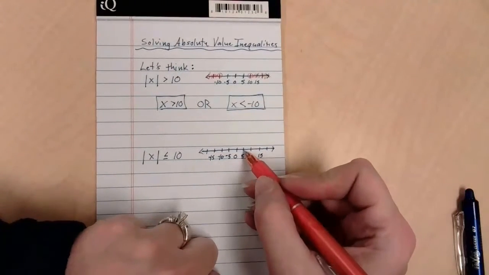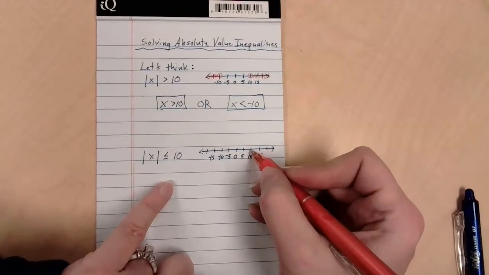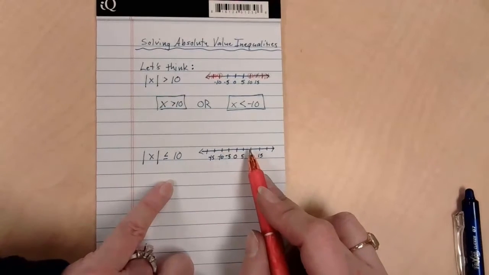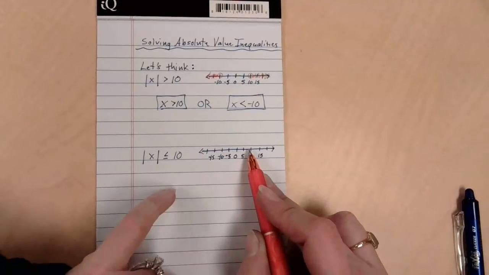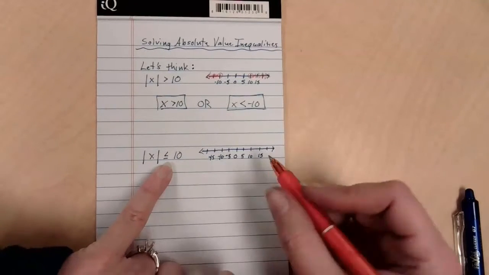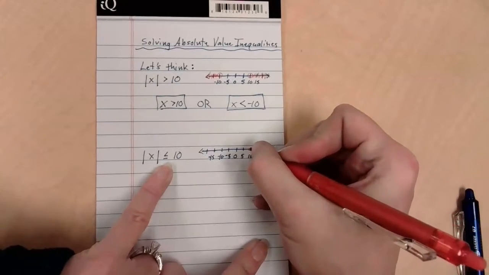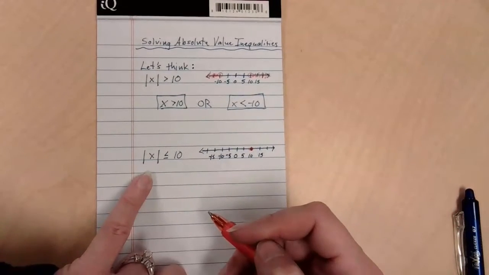Well, 5. 5 works. 5 is something that is less than 10 away from 0. What about 9? Ooh, 9 right there would also be less than 10 away from 0. This says or equal to. This could actually be 10. 10 itself is 10 away from 0.